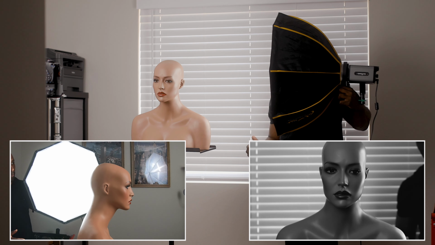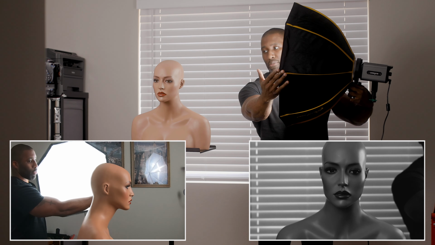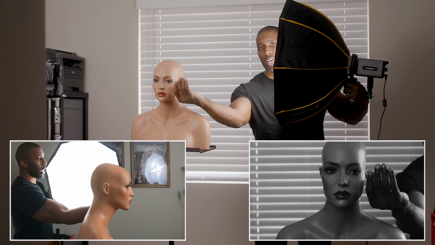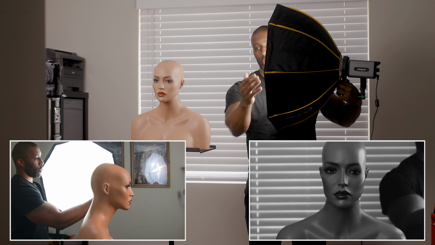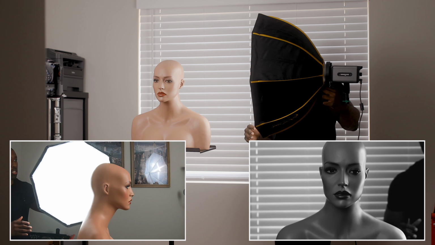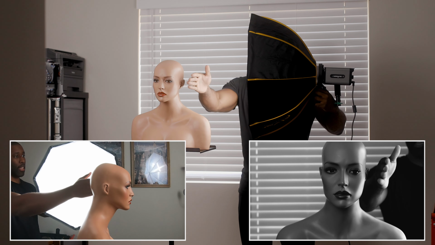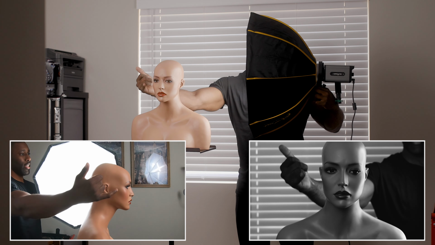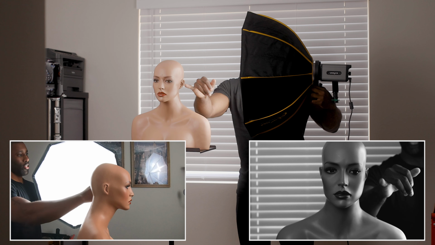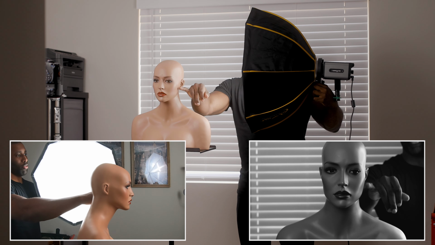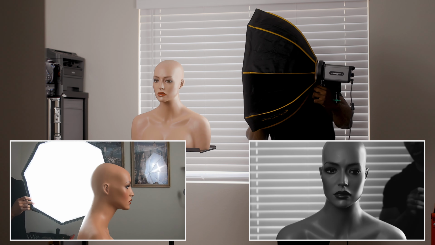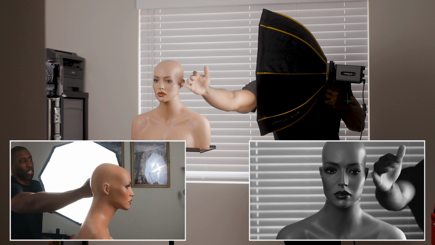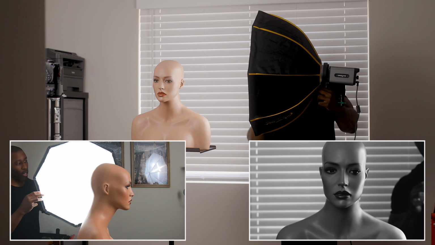So right now I have the edge of the modifier basically lined up with Quinn's nose. And so you can see when I do that, this side of the face is lit, this side of the face is in shadow. This is a little bit overexposed. I should probably change the camera settings, but we're gonna roll with it. So you can see we got that part lit, we got shadow over here.